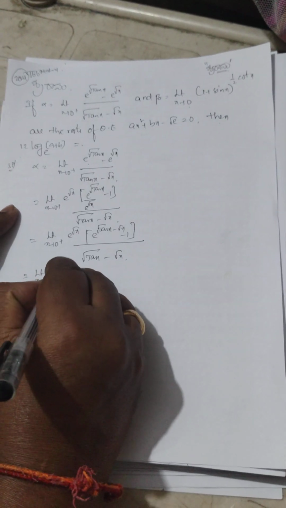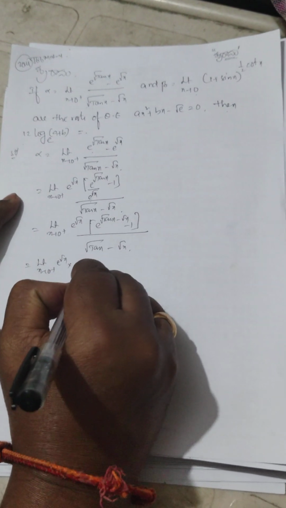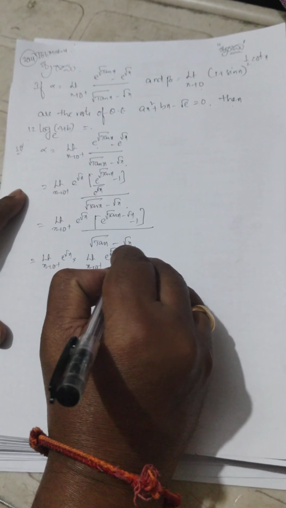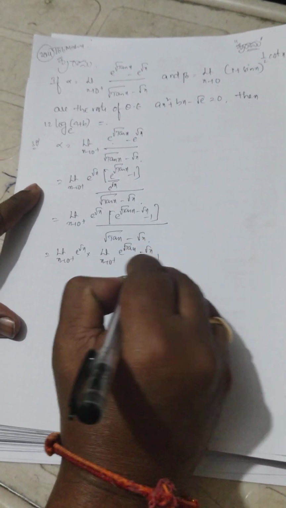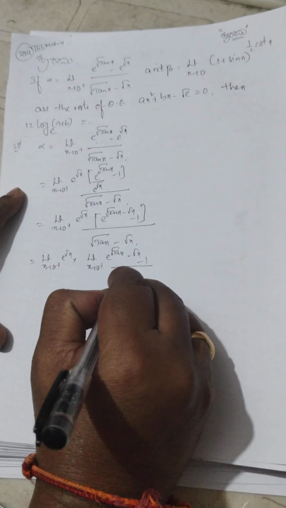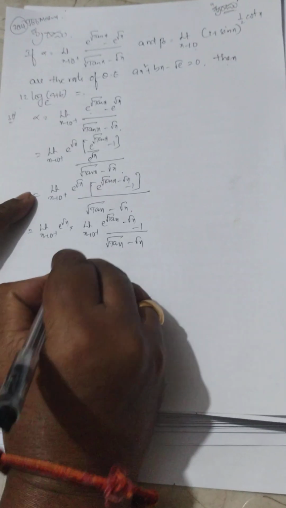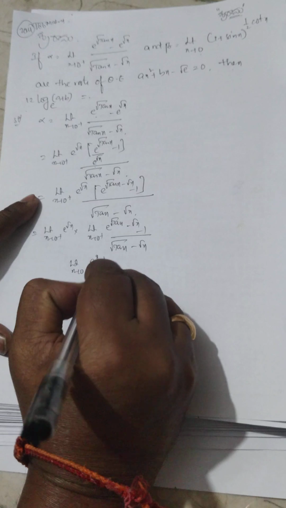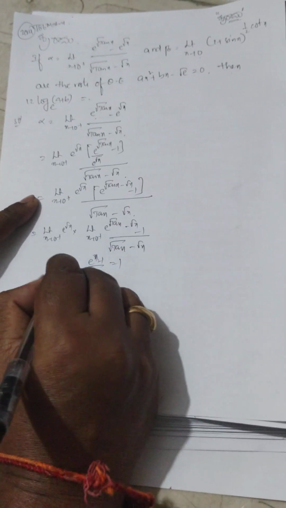Limit x tends to 0 plus e power root x into limit x tends to 0 plus (e power root over tan x minus root x minus 1) by (root over tan x minus root x). We have one of the formulas: limit x tends to 0 of (e power x minus 1) by x is equal to 1.